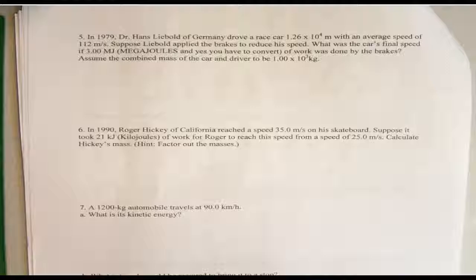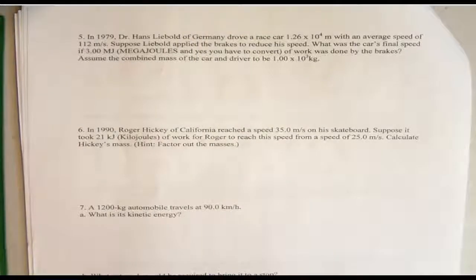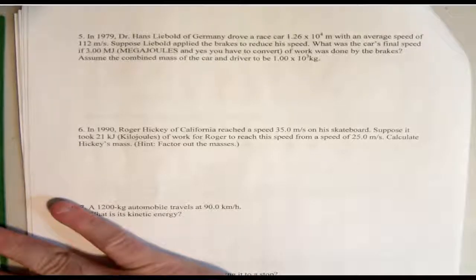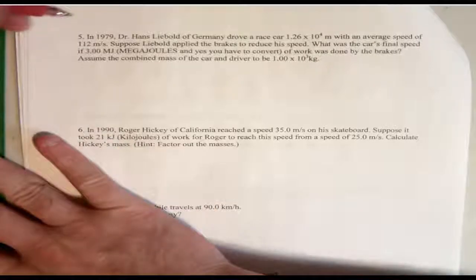Okay, that's a mouthful. That's a lot of stuff there. Let's focus in. There it is. Let's get a good focus going.